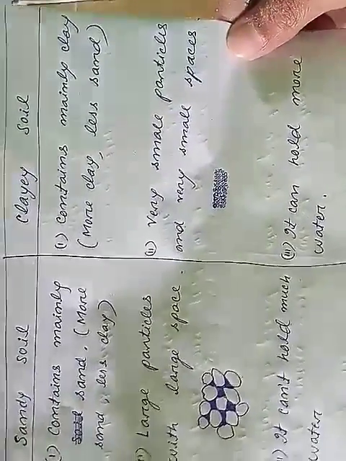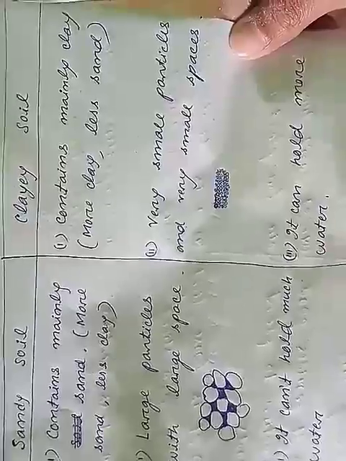But in case of sandy soil, the spaces between the particles are very large, so if you give water to them, the water easily drains out. So sandy soil cannot hold much water.